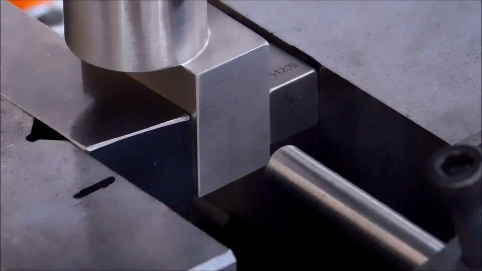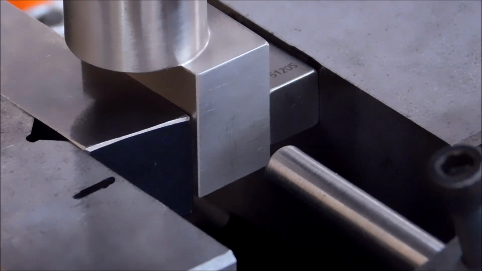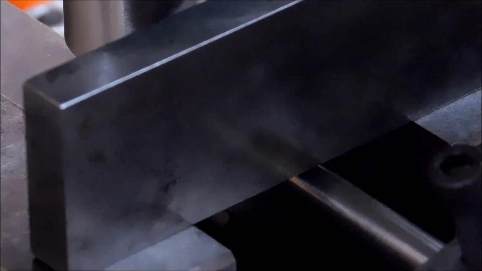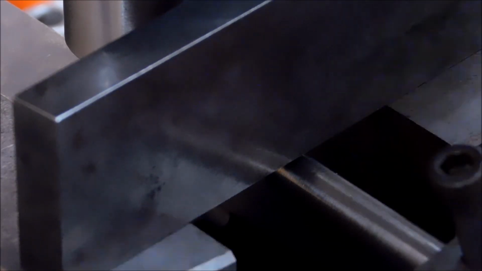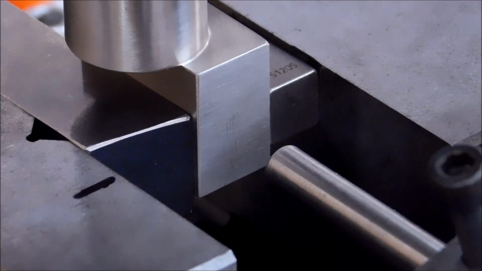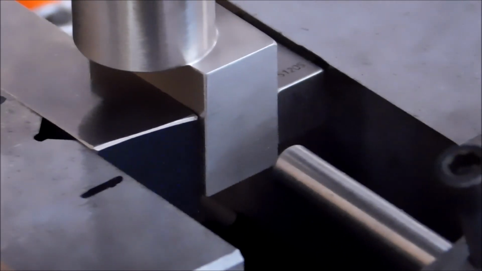Alright guys, don't forget, if you're going to be doing any kind of profile milling on a part and you're going to be using the top of your jaw as a reference, make sure that your stopper rod is below the jaw, or when you come around with the end mill, you're going to get a wake-up call that sounds really unpleasant.